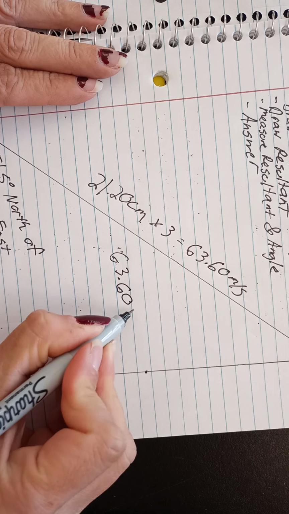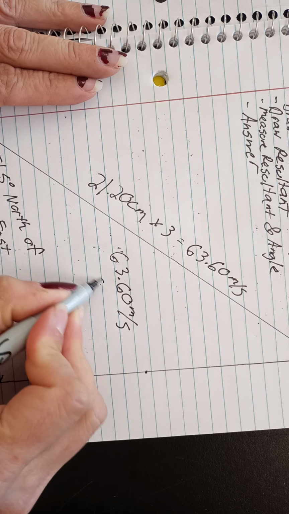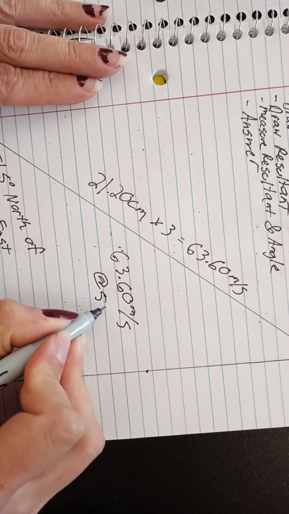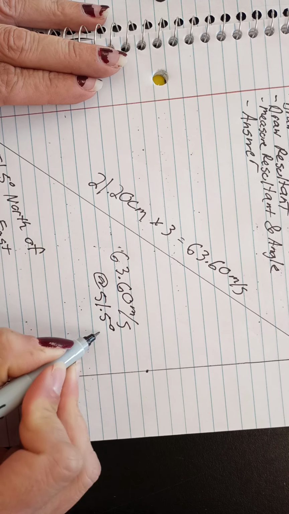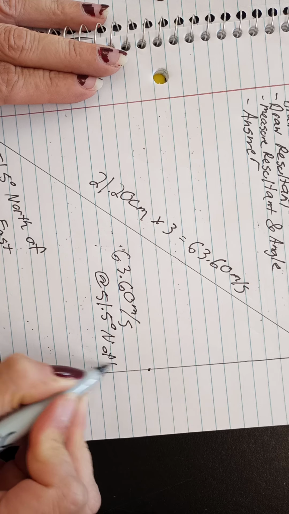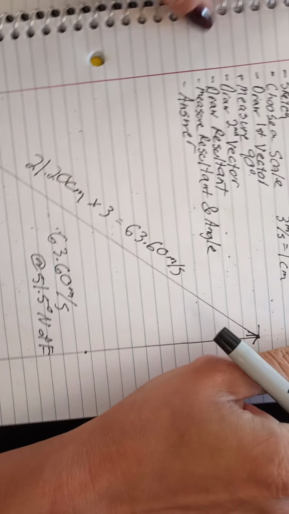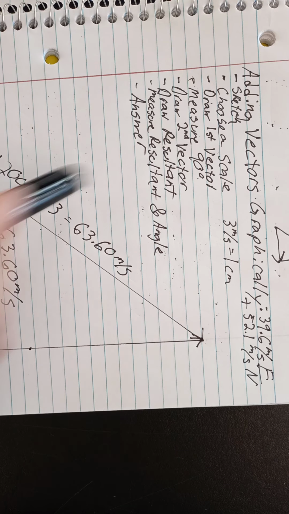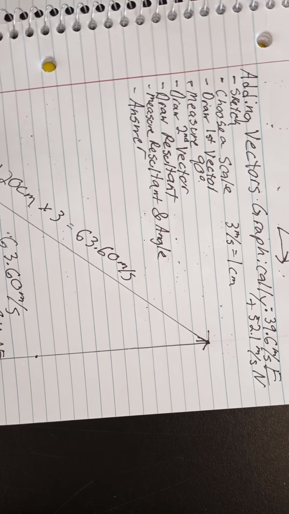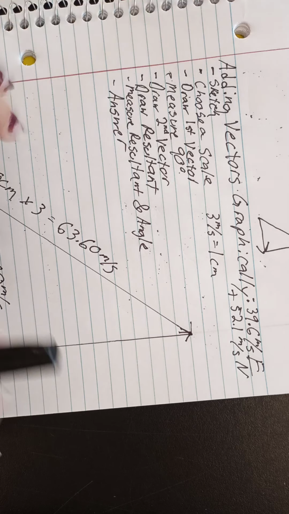Okay? So final answer here, 63.60 meters per second at 51.5 degrees north of east. Okay, and I know that it feels like a lot, and it is a lot. We can do them mathematically as well, and we'll look at that tomorrow. But I wanted to make sure that you got this lesson in here today. This is how we do this graphically.